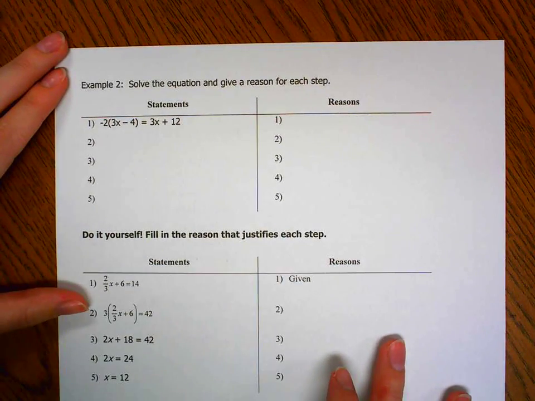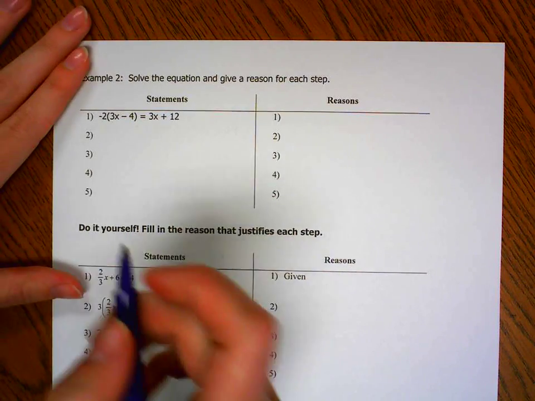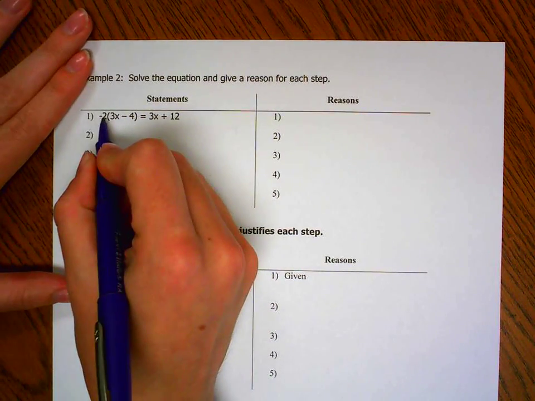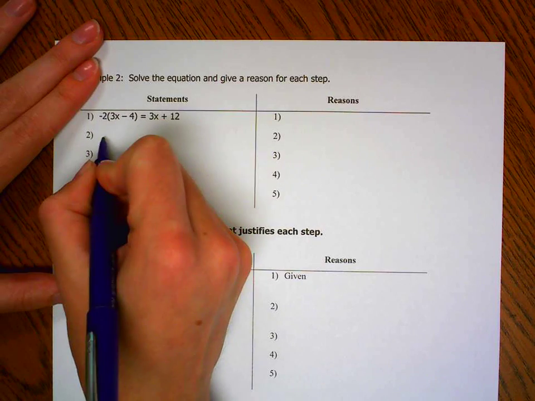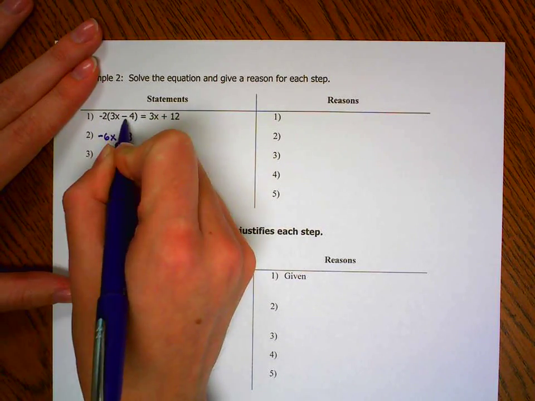This top one says solve the equation and give a reason for each step. Well, let's solve everything first. That tends to be the easiest way to do this. So first we need to distribute this negative 2. So that's going to give me negative 6x plus 8. That negative has to get distributed in the back.